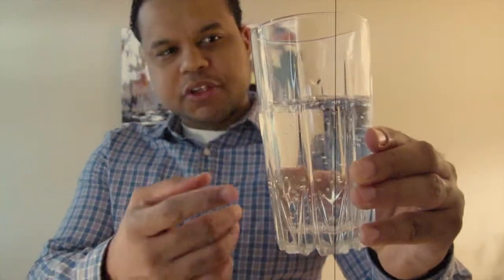Now in this glass you can see these bubbles moving. We'll use this as an example of our traditional understanding of particle science. But not before I take a sip. Delicious. Most of us understand glass as being a solid.